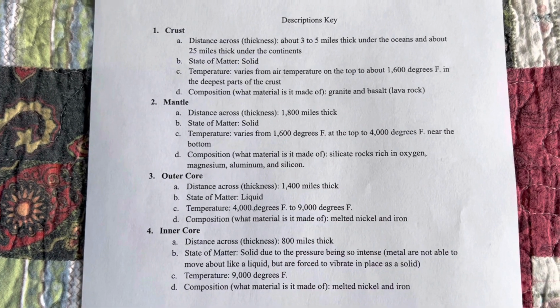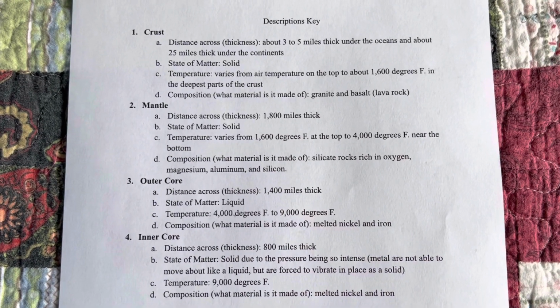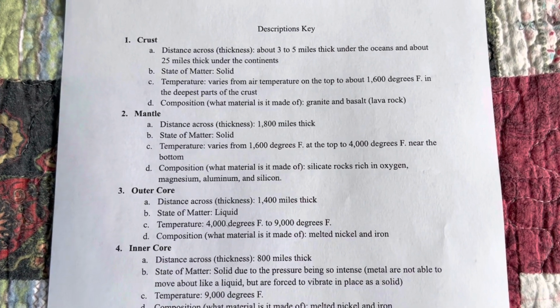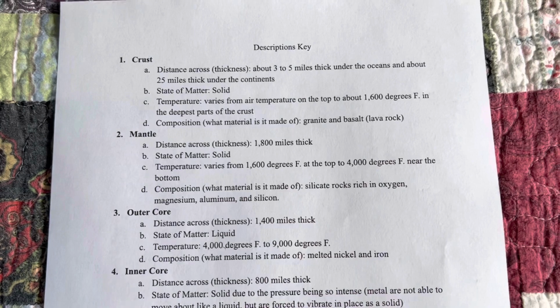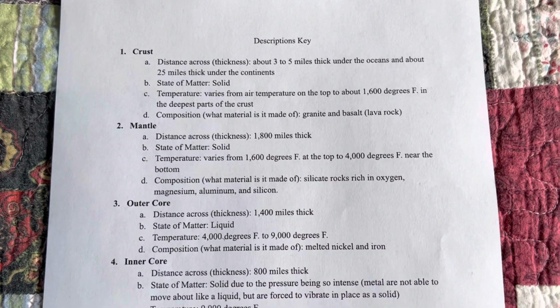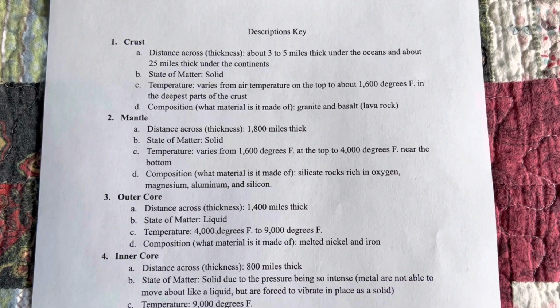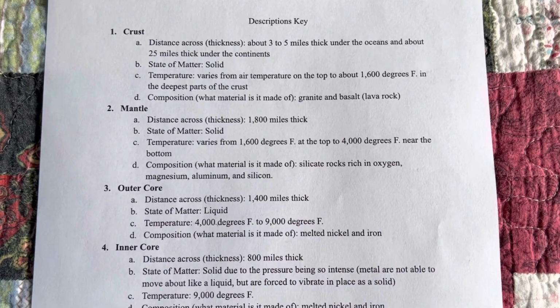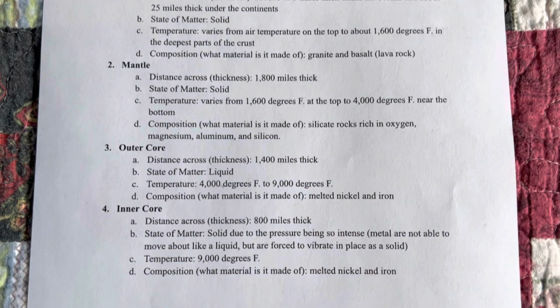And then we have the mantle, which is about 1,800 miles thick. The state of matter is solid. The temperatures vary from 1,600 degrees Fahrenheit at the top to 4,000 degrees Fahrenheit near the bottom. The mantle is made up of silicate rocks rich in oxygen, magnesium, aluminum, and silicon.